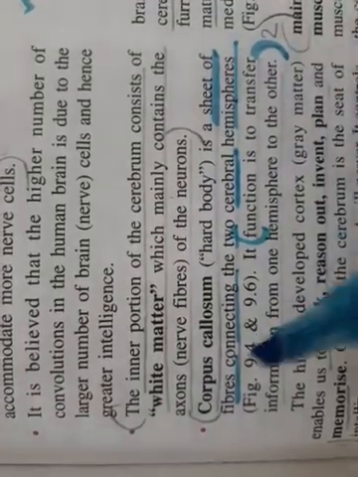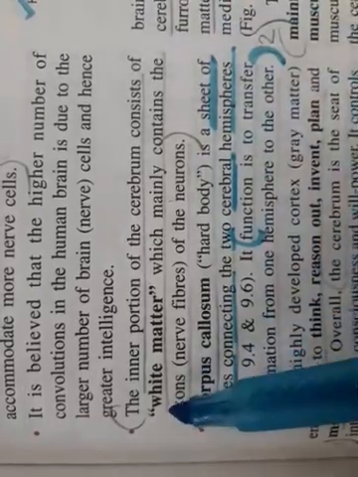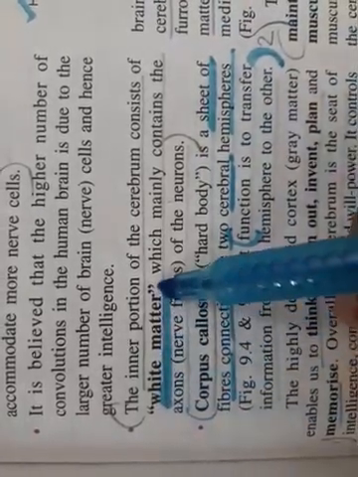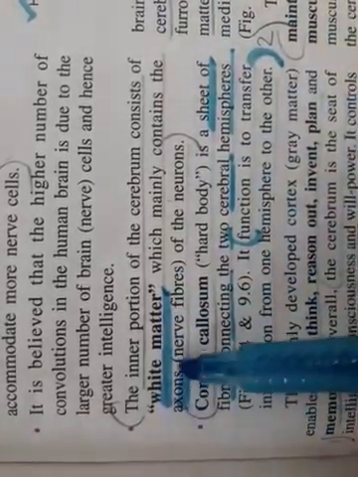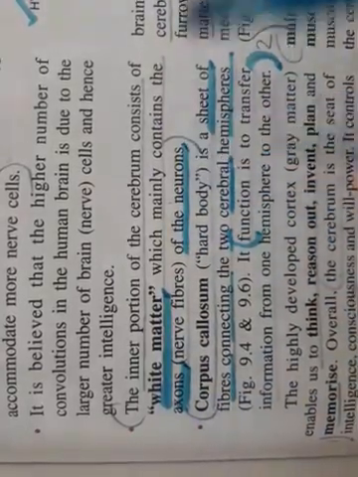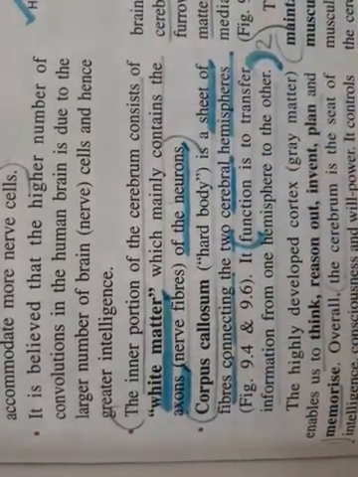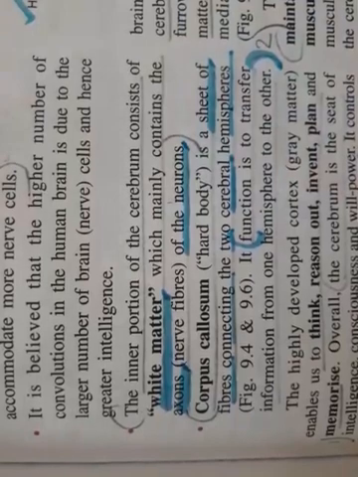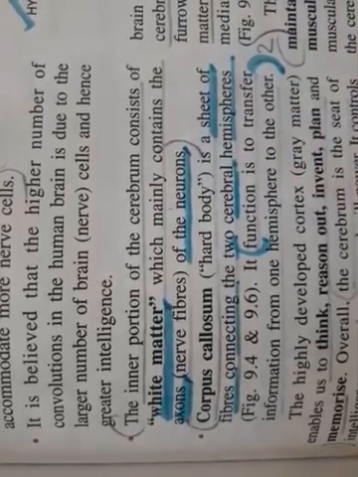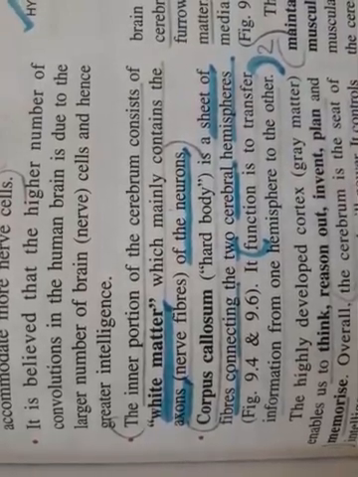The inner portion of the cerebrum consists of white matter, which mainly contains axons of the neurons. You get it? It contains axons of the neurons. So this is a very important question.